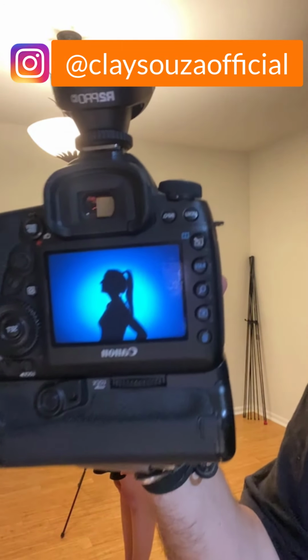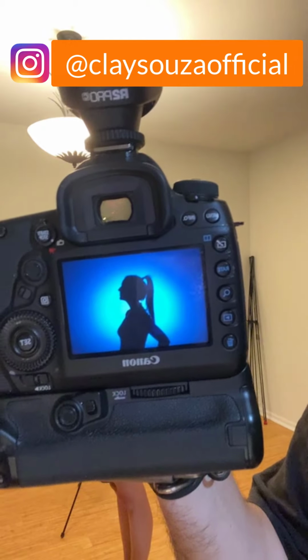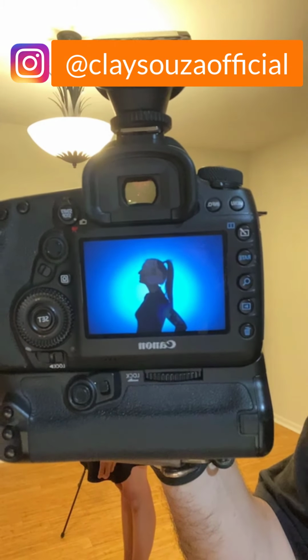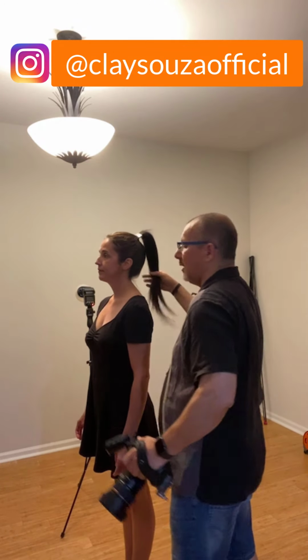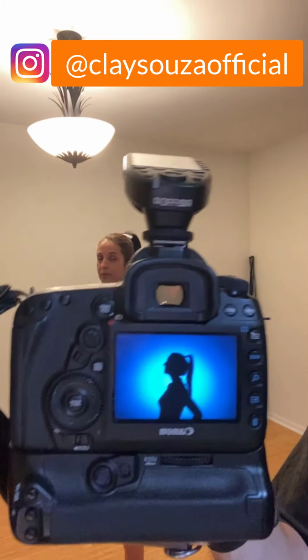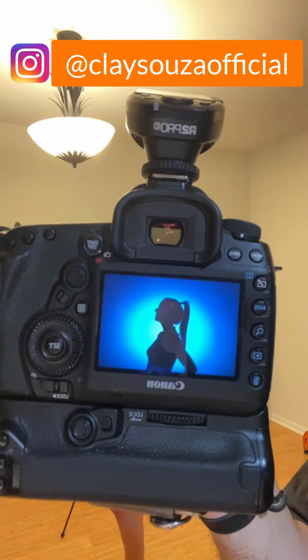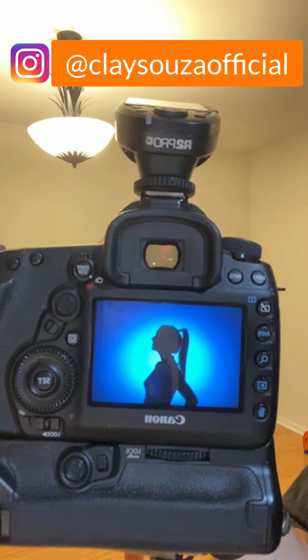But let's look at the details. I wish I could leave my camera here. Let's look at the details in this picture. You see how her ponytail is totally separated from her neck. Now, she knows this, right? Dani is a photographer, so she knows this. What did she do? Look how she lifts her chin up a little bit so her hair doesn't get stuck on the back of her head.